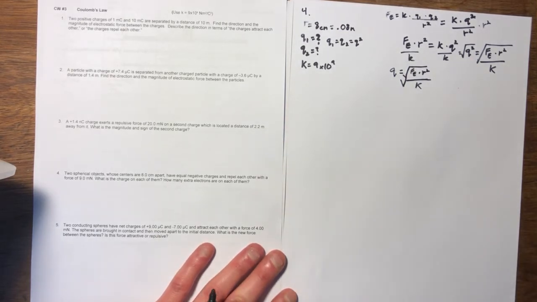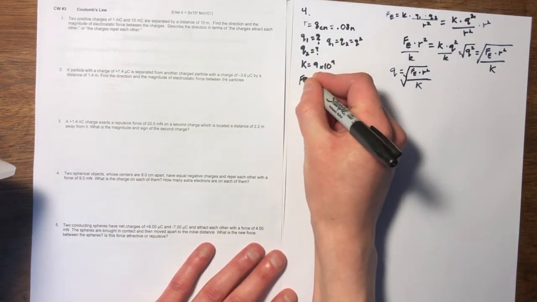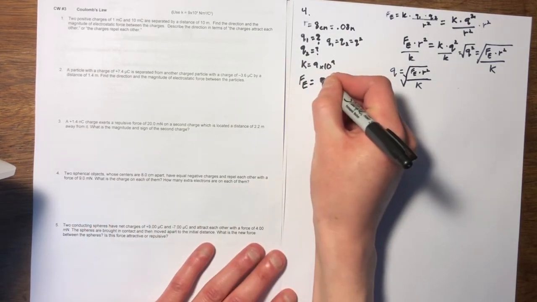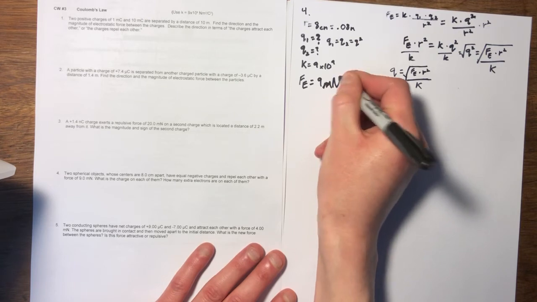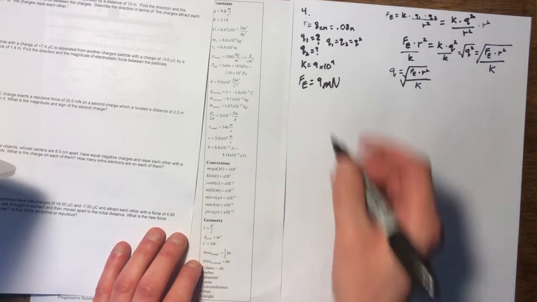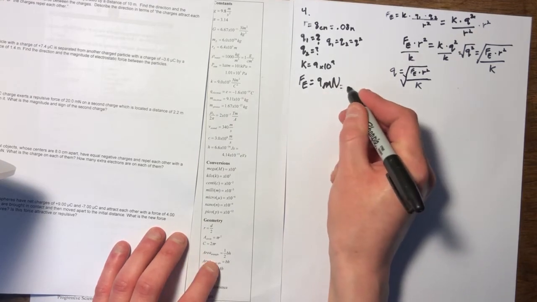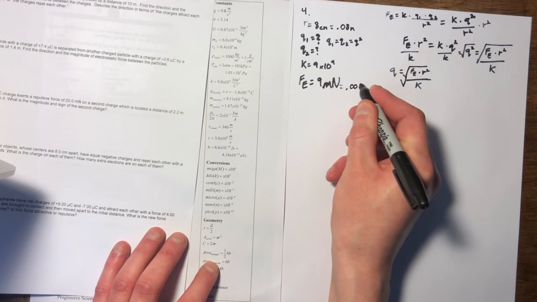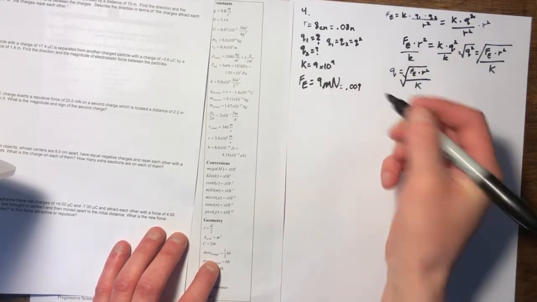What else do they say here? Oh, our force, forgot to put that in here, is 9. Don't worry about that. 9. So, if you were to look here, it's going to be 9, 1, 2, 3. So that is going to be 0.009 newtons. Okay?